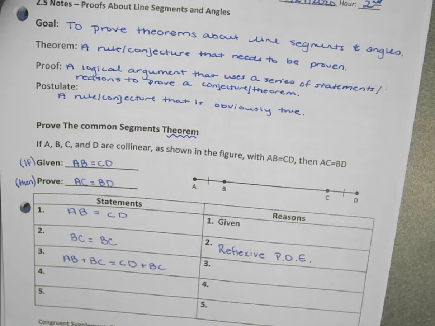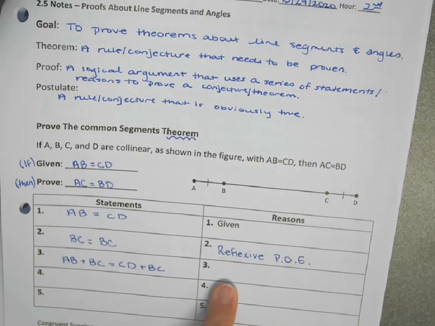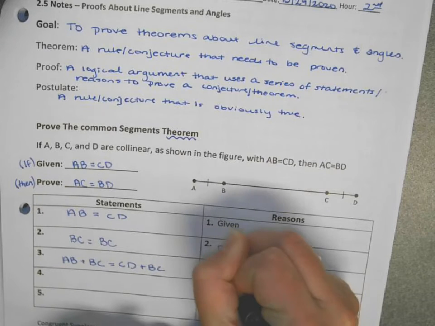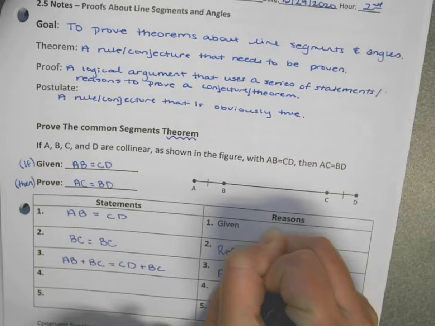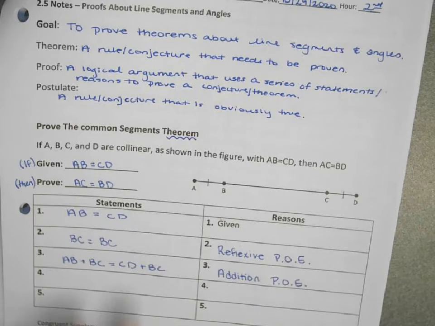Okay. If I added BC to both sides, what is my reason here? If I added a segment to both sides, yes, the addition property of equality. I added the same thing to both sides of the equation, and that's what I have.